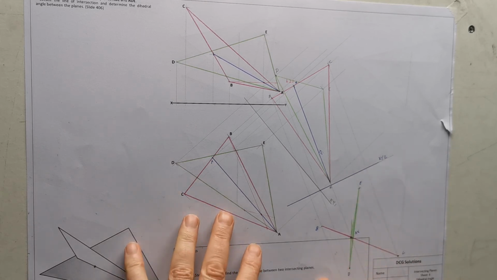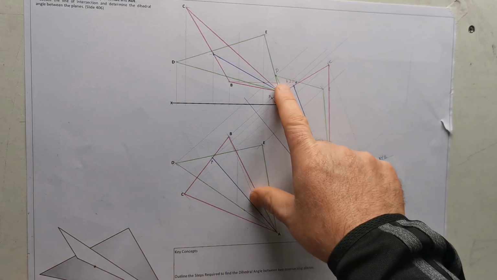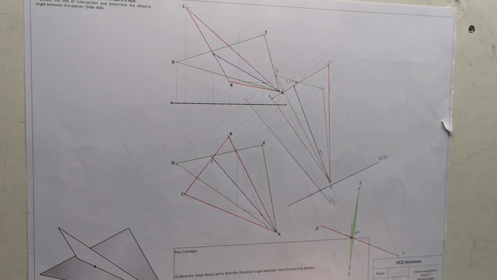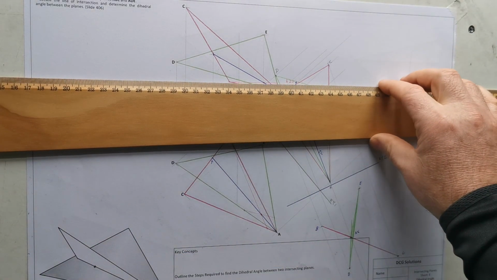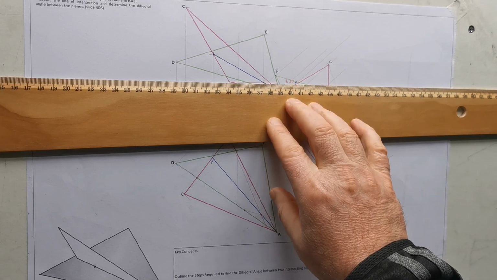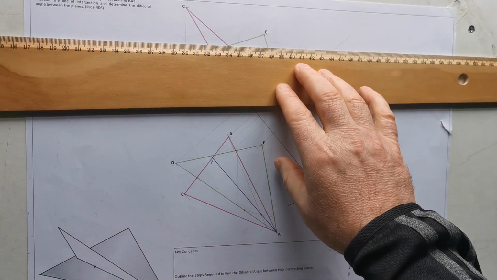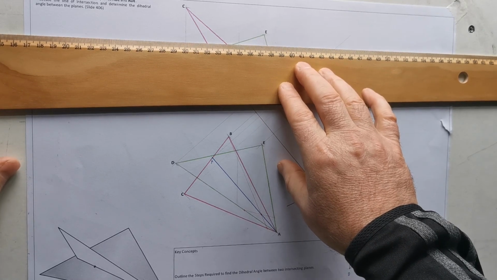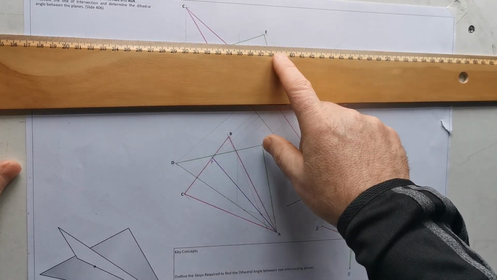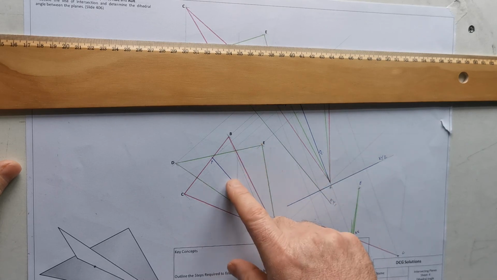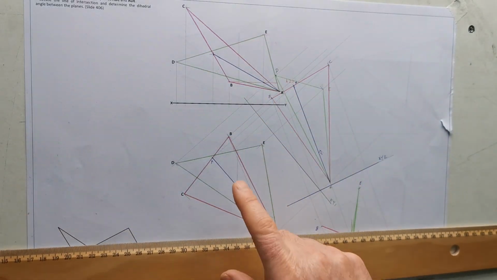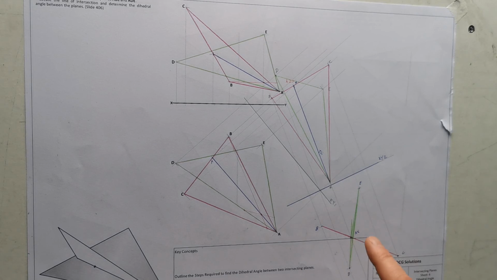A possible reason for something like that happening is taking the horizontal section here so low down, that could happen. And if I was to take the horizontal section at a much higher point, it would possibly give me a more accurate point on the line of intersection down here. But again, no, just leave it and move on. It's more about the method than the accuracy.